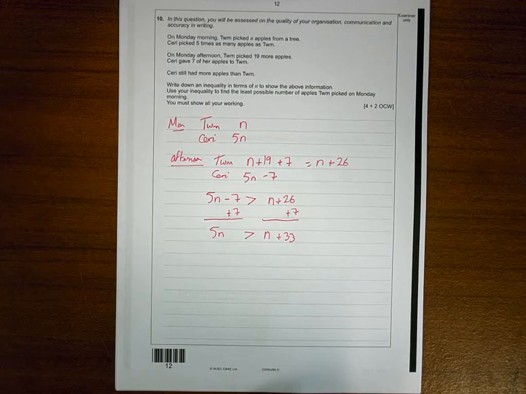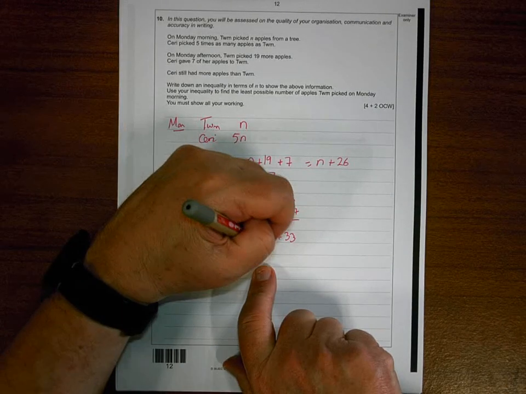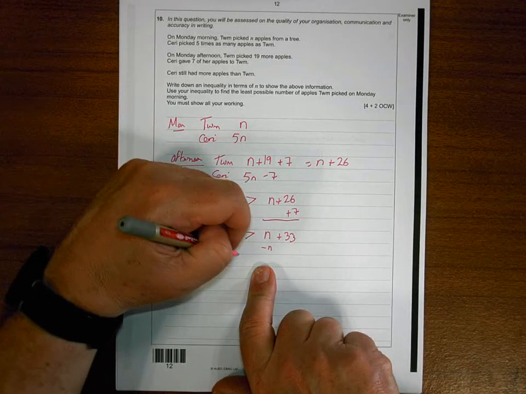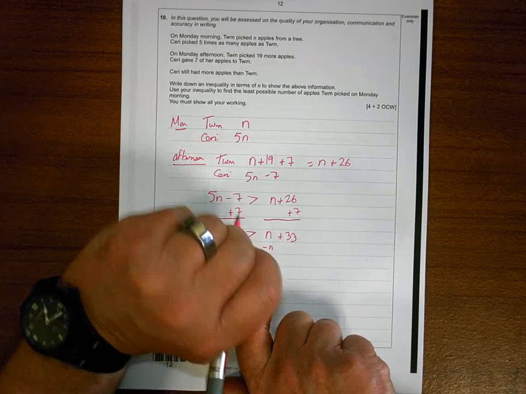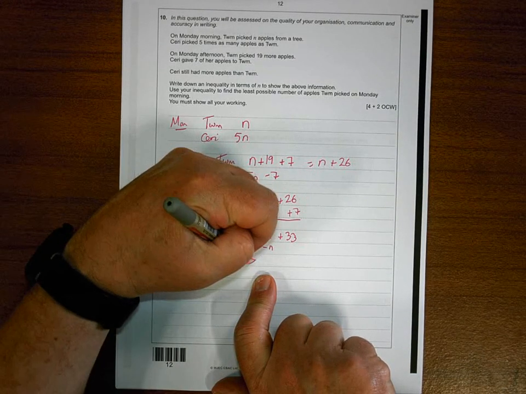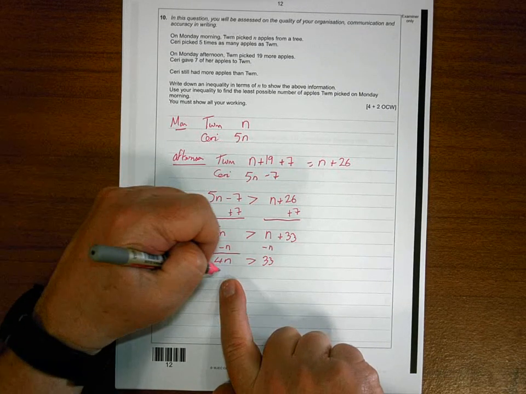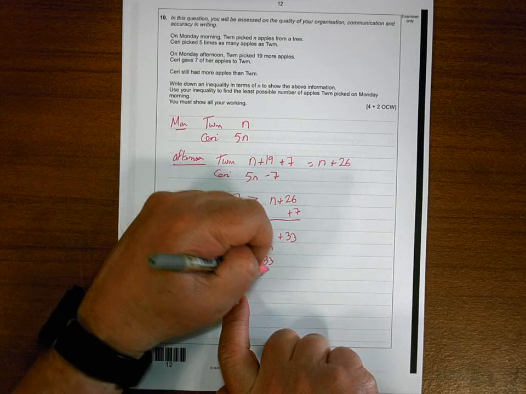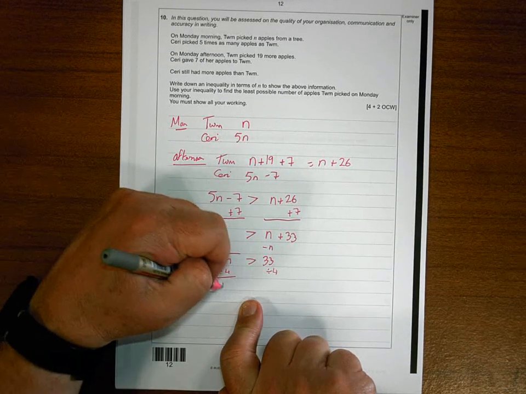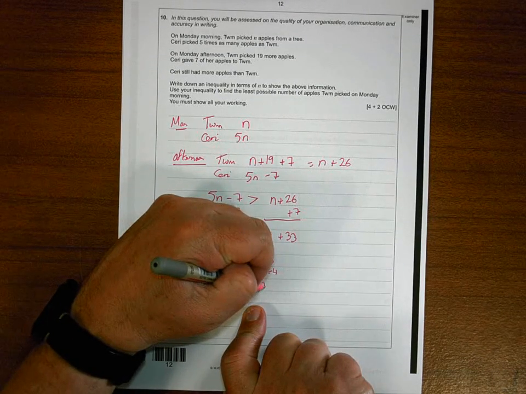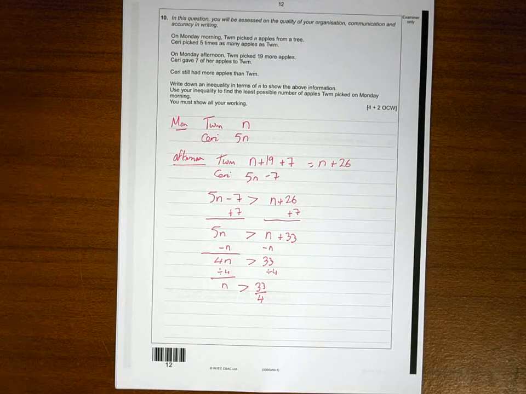Now I want to take that n off there, which means I've got to take an n off there. So I've now got 4n is greater than 33. Now I divide by 4, which means I have to divide that side by 4. So n must be greater than 33 divided by 4.